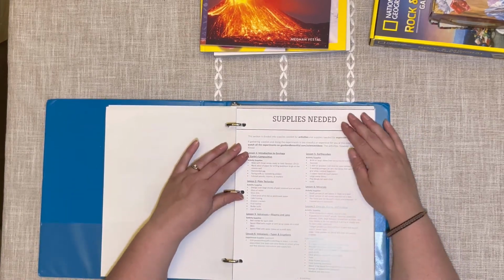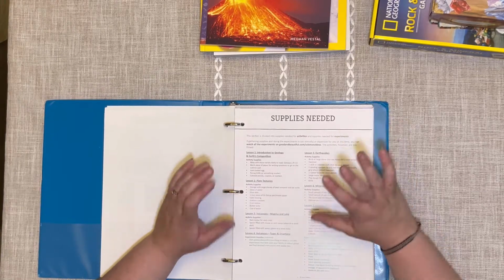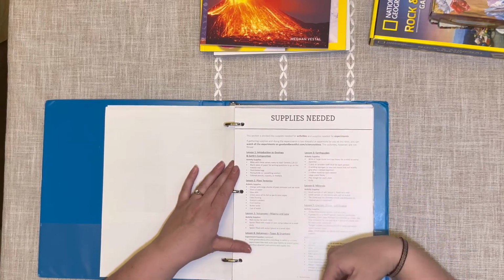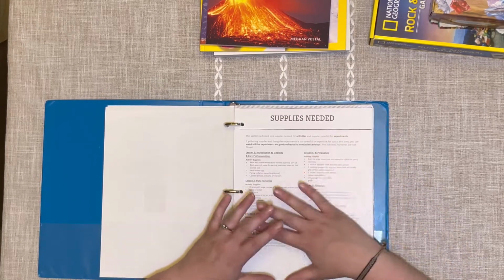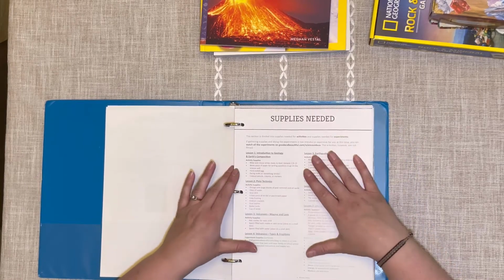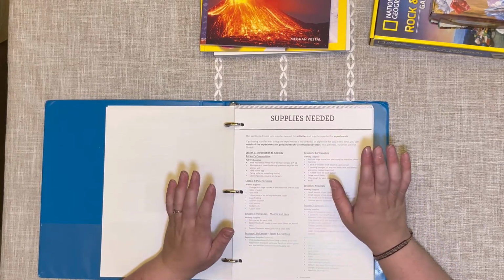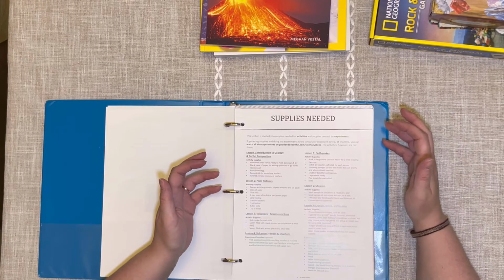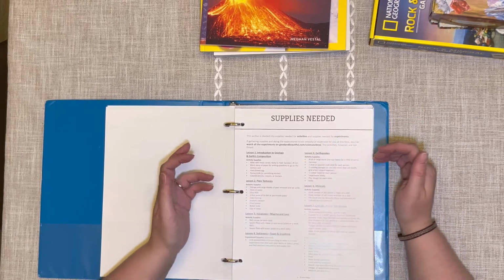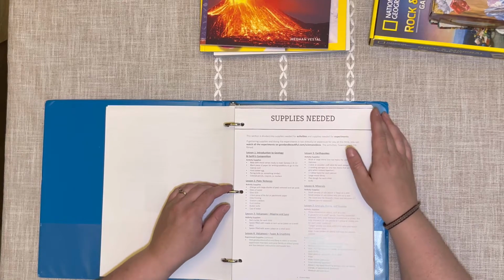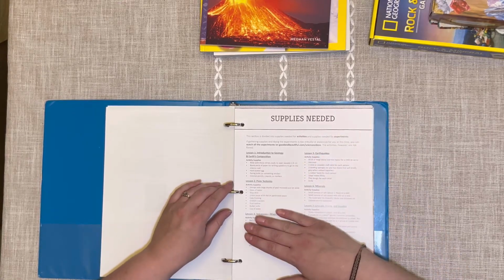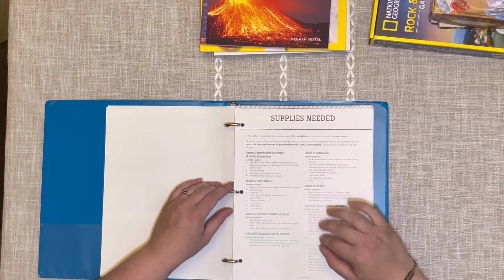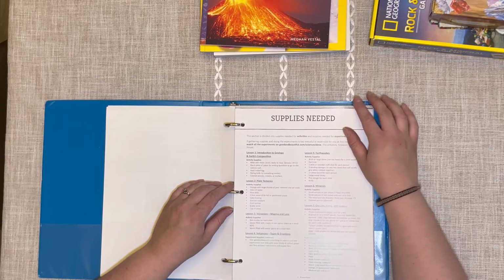The next part that I want to show you talks about the supplies needed. I love that all of their unit studies are so thorough at making sure that you have all the supplies listed in one place. Most of the supplies for their unit studies are things that you probably already have at home, or there may be a few things that you may have to get. There are activities, and there are also experiments, and you'll see different supplies depending on if it's an activity or an experiment.